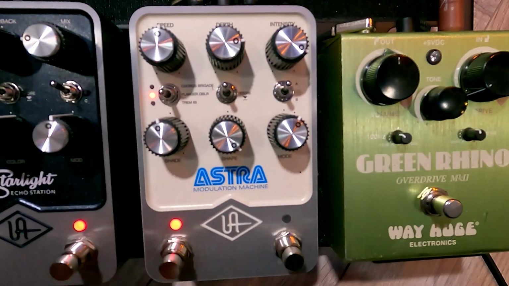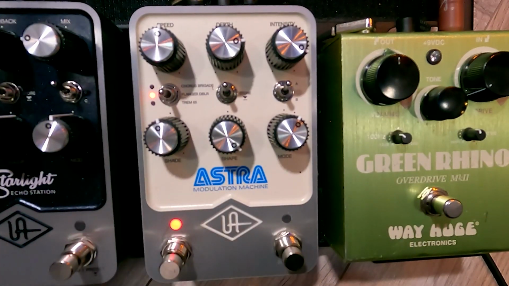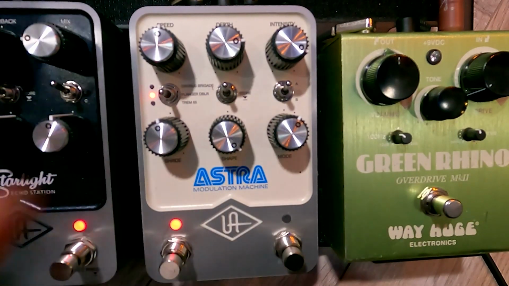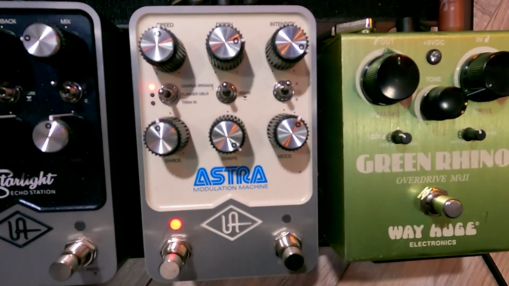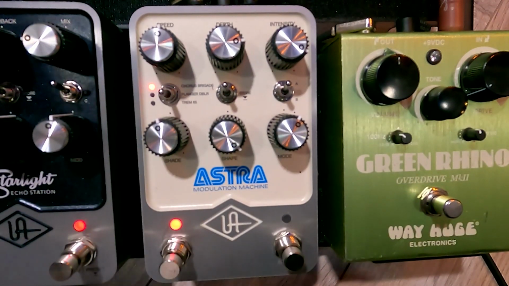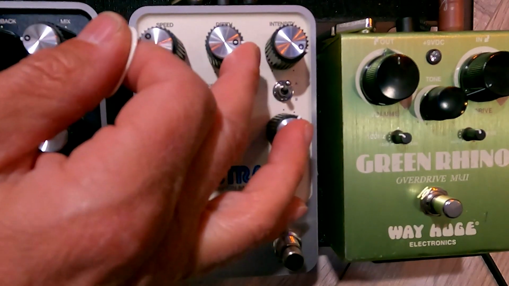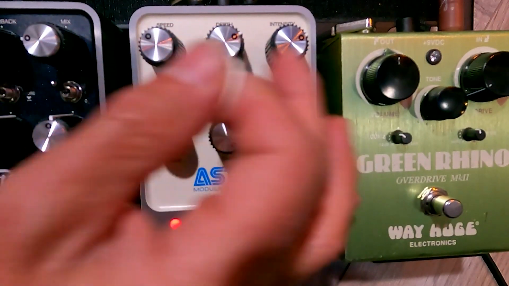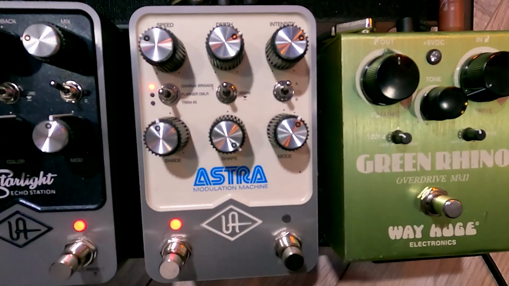Let's go back to our flanger. Here's a little chorus. Slow the speed down, bring the intensity down a little bit. There's our chorus sounding like.